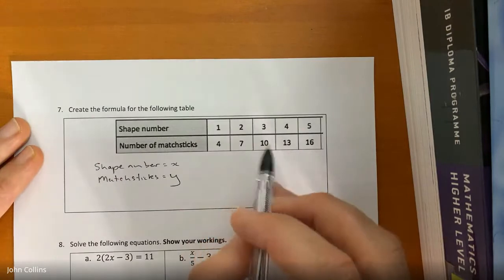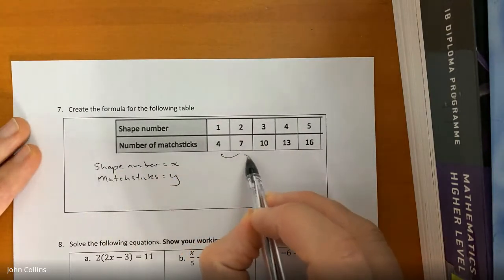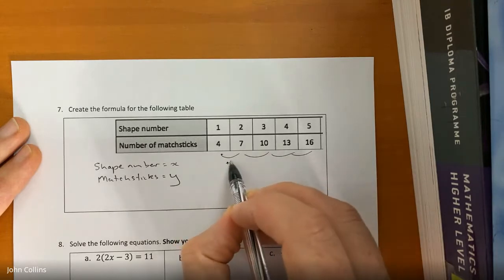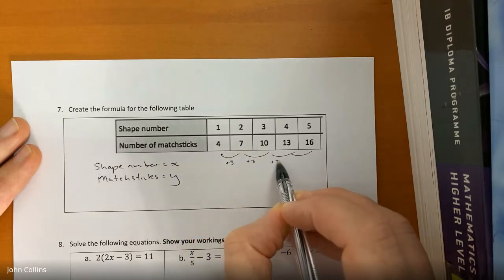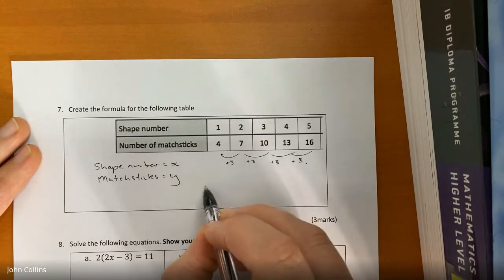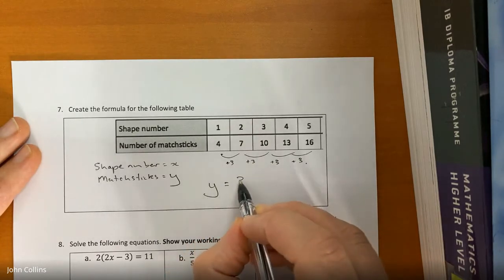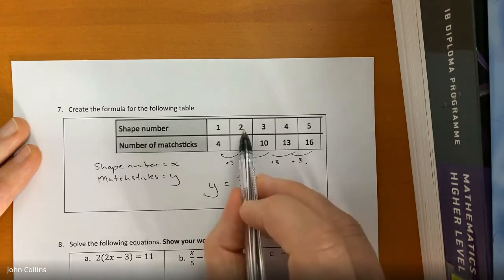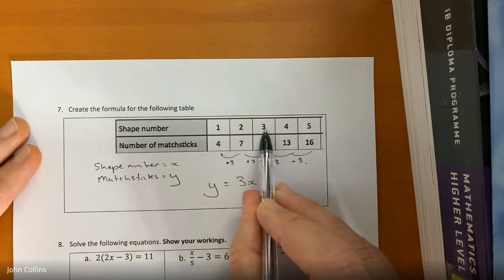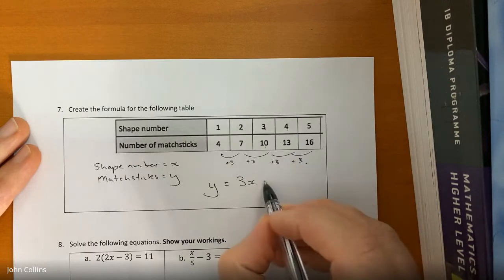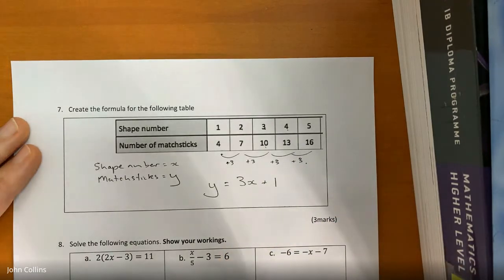Okay, so in order to form the formula, I need to look at the pattern here for the rule. What's my addition each time? Well, it's adding 3. So adding 3 means my formula is going to contain 3 times the X number. But if I multiply 3 by 2, I get 6, not 7. 3 times 3 is 9, not 10. 3 times 4 is 12, not 13. So I need an extra 1 match.